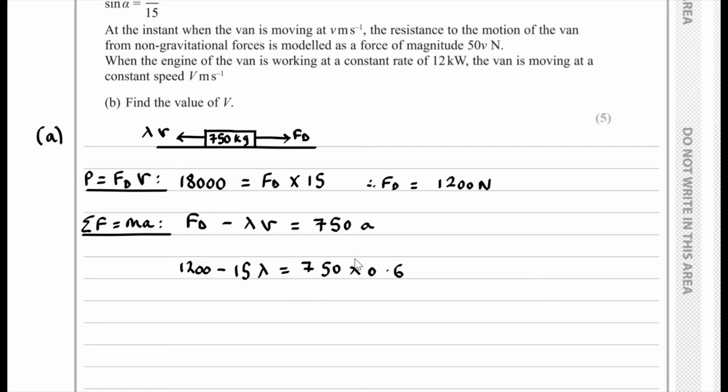We wish to solve for mu, so we have 1200 minus 15 mu equals 450. So we have 15 mu equals 750. Of course, in conclusion, mu is equal to 50.